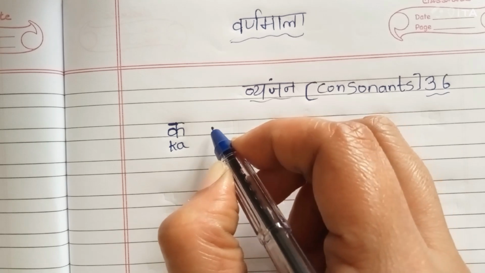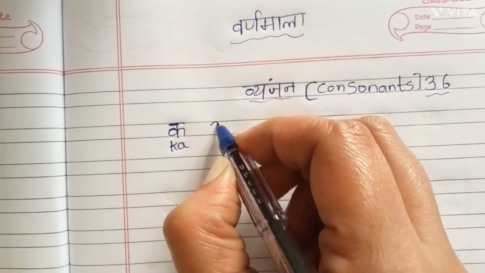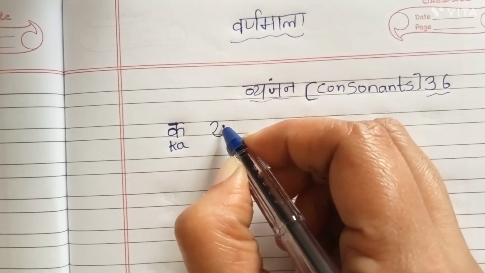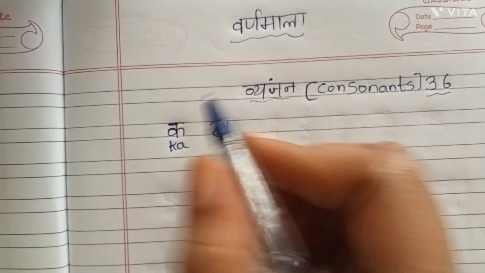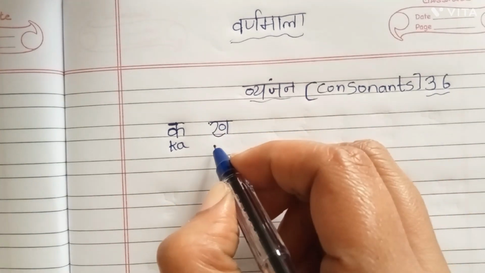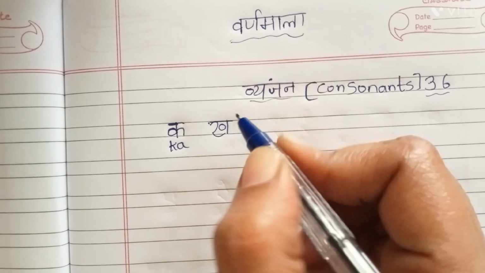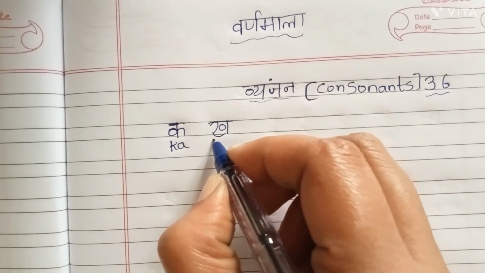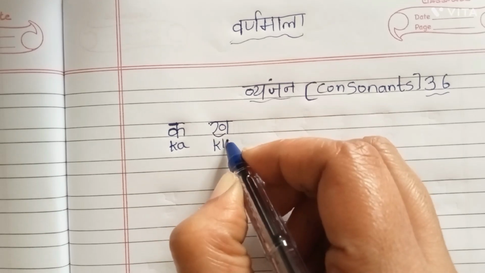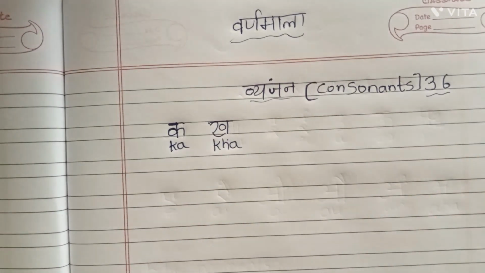Next letter is K. You can write a 2. In the middle you can write a 0, and then you can write a 1. On the top you can write one sleeping line. Don't forget to write the sleeping lines. This is K.